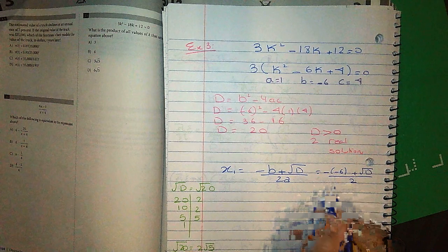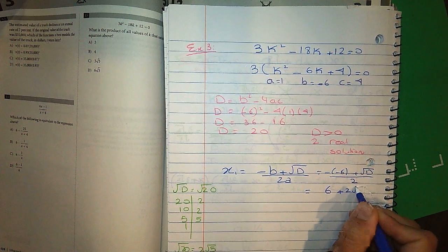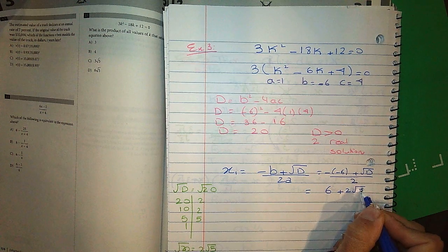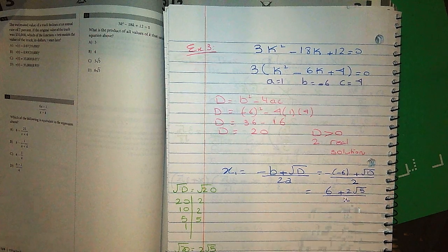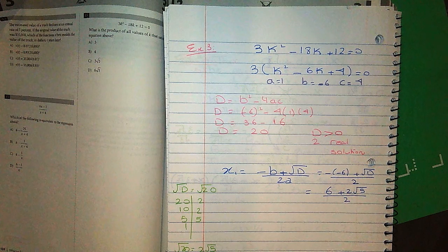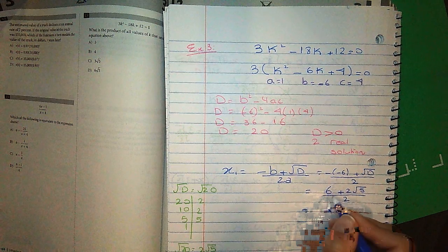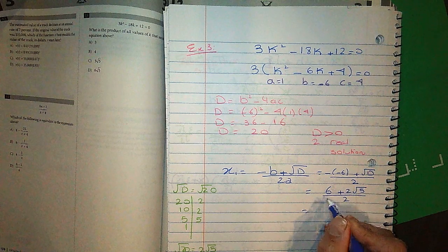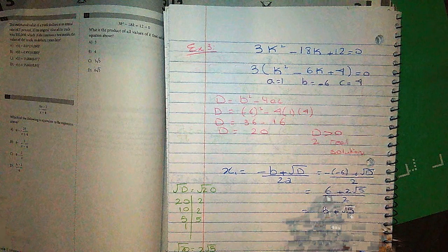So we're going to go ahead and substitute it here. 6 plus 2 square root of 5 over 2. And then we're going to simplify this, dividing by 2 all of them, and we will get 3 plus square root of 5.